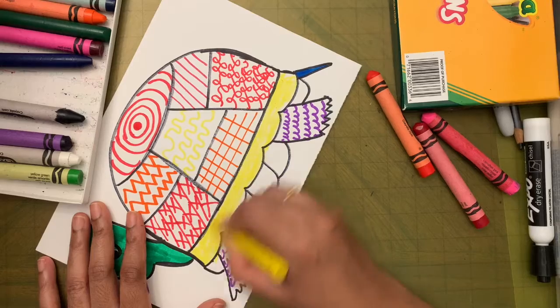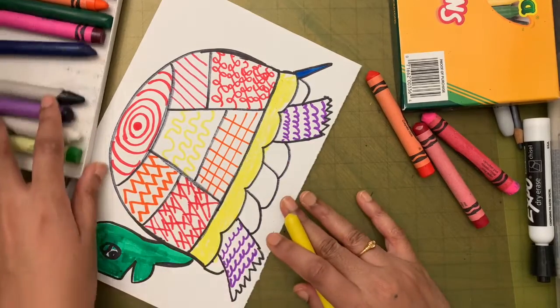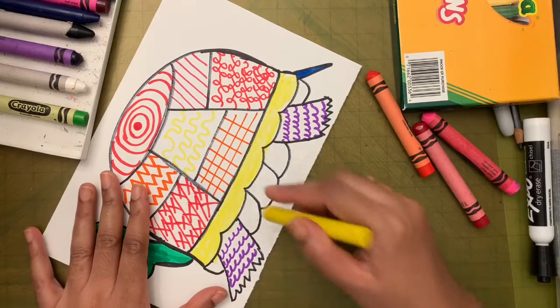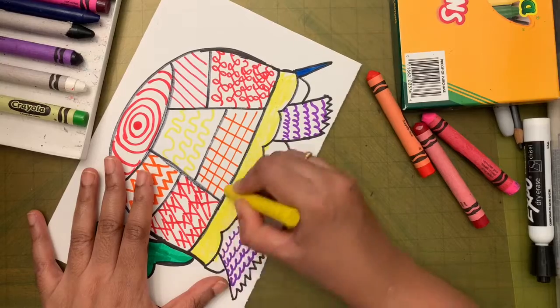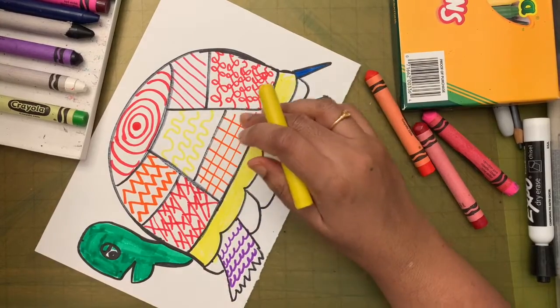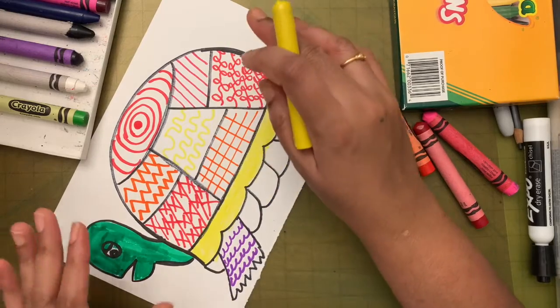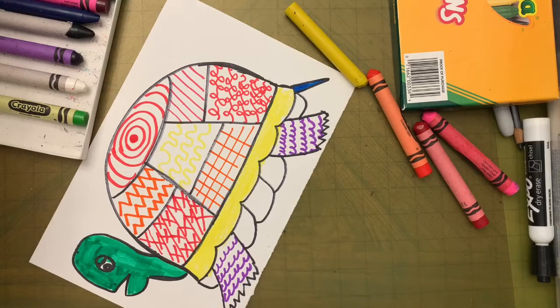So lines are really special because lines help us show texture, like how something feels. You can't draw anything without a line, right? So for an artist, line is so important, and a shape. What is a shape? A shape is when a line. So let me show it over here.